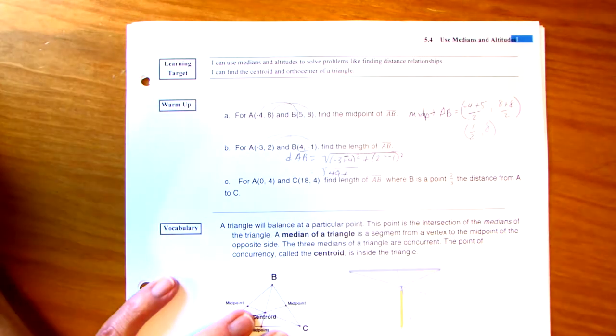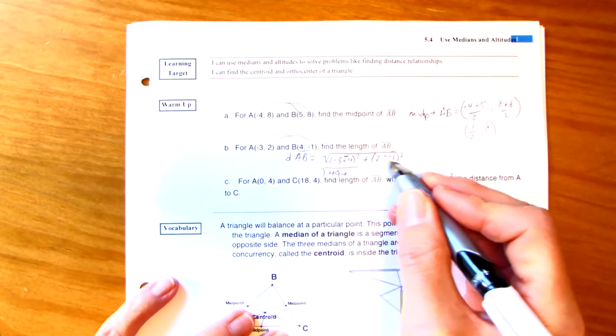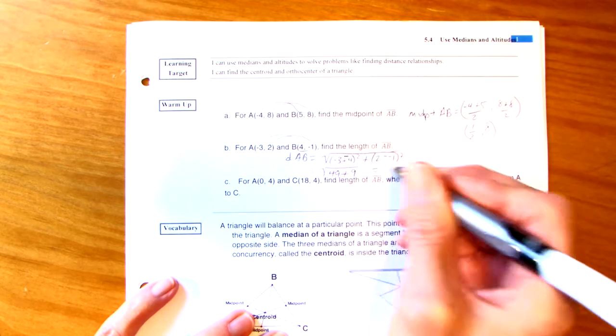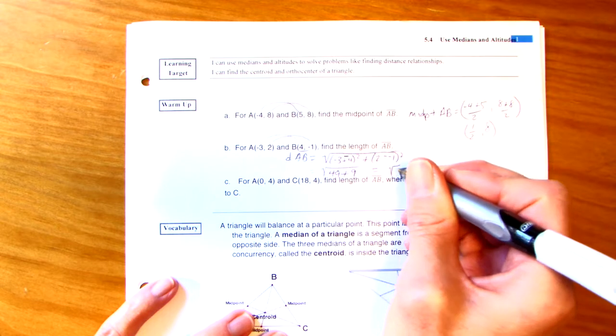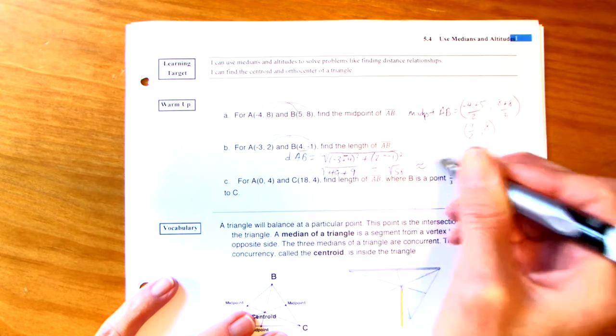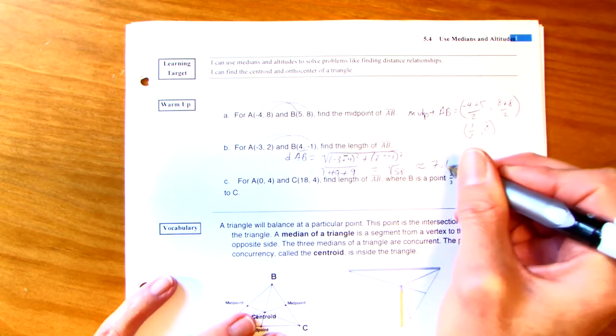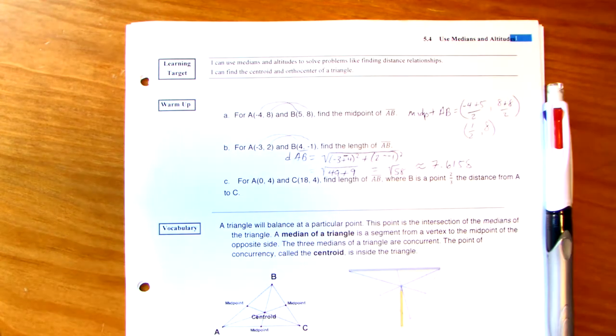And then negative is a positive, so we get a 3 here. Square it, you get 9. 49 plus 9, that's going to be the square root of 58. I'm okay with that, but if you really want to know that distance, it's about 7.6158. Let me try to turn this light off, see if that helps.